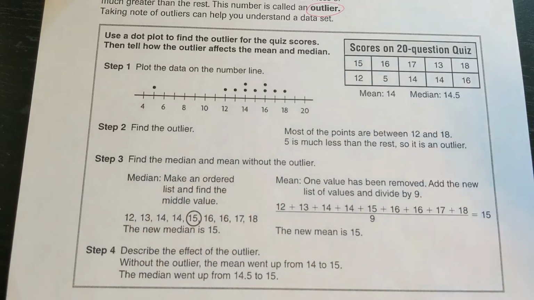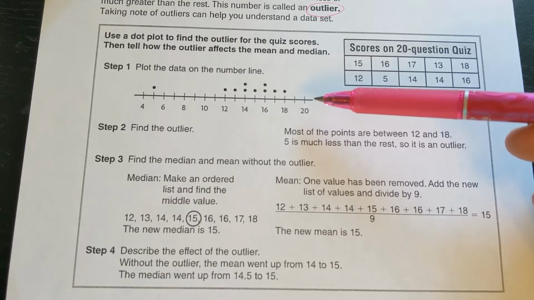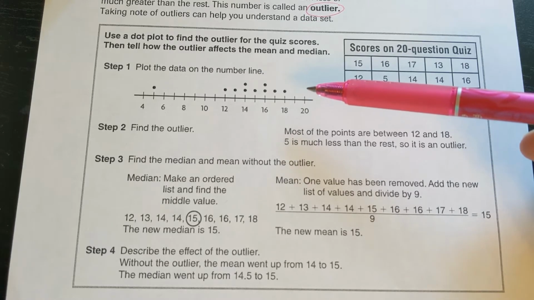And we can see, things we can notice are 16 and 14 both have 2. So one thing we could say about this, we don't need to know this right now, but 14 and 16 have the most. So those 2 would be our mode. I want you to remember most, mode. Okay, I know we talked about it yesterday, but just making sure.